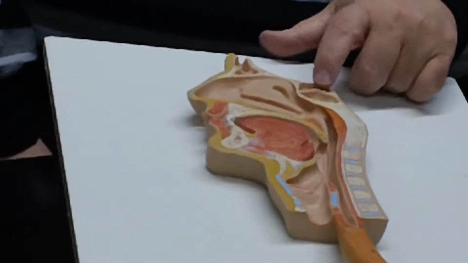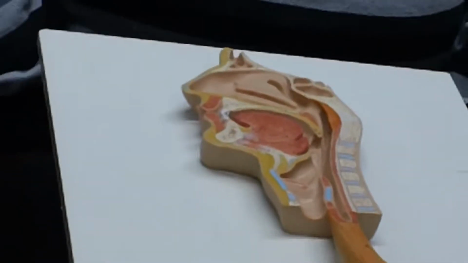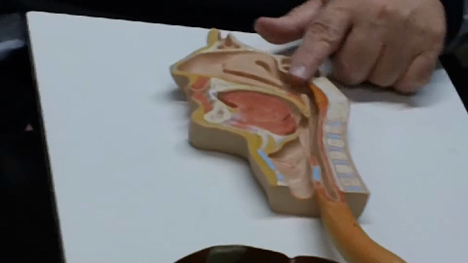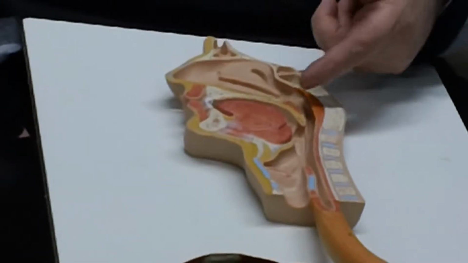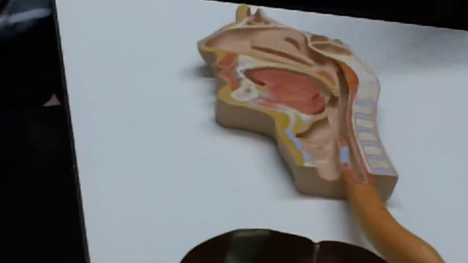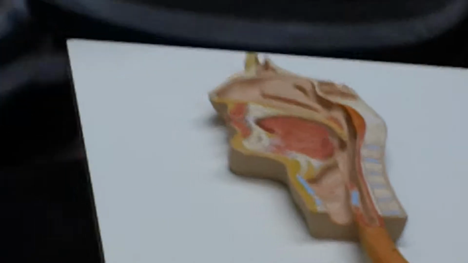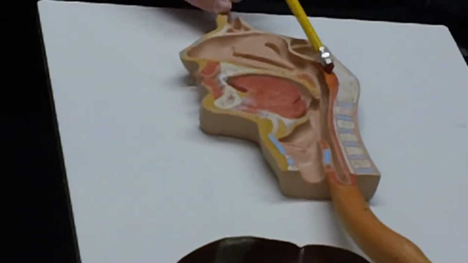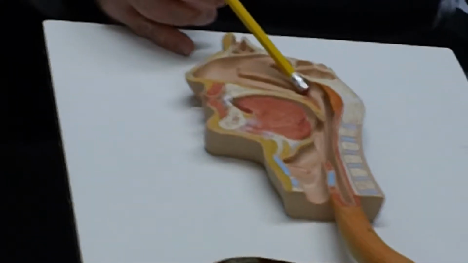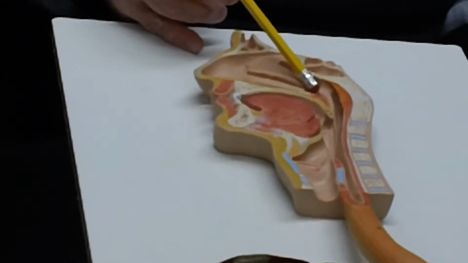Obviously, the pituitary gland and the sella turcica. Back here you have the internal nares and then the nasopharynx. And then in the nasopharynx you have the pharyngeal tonsil, and the opening for the auditory tube. That we did last week.